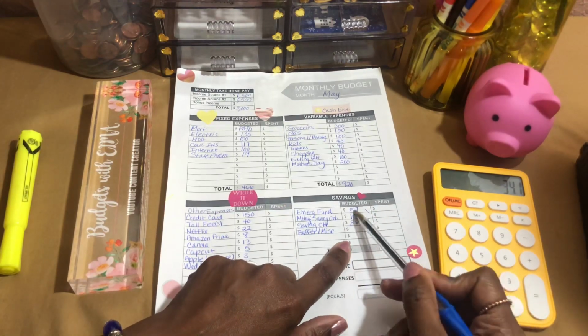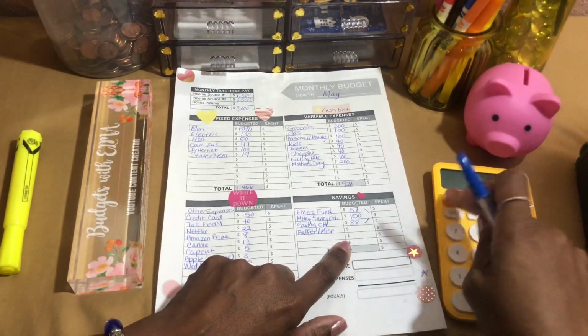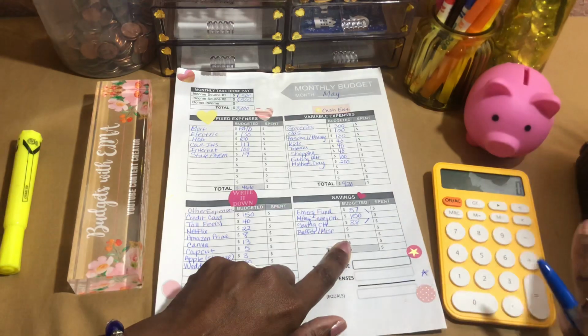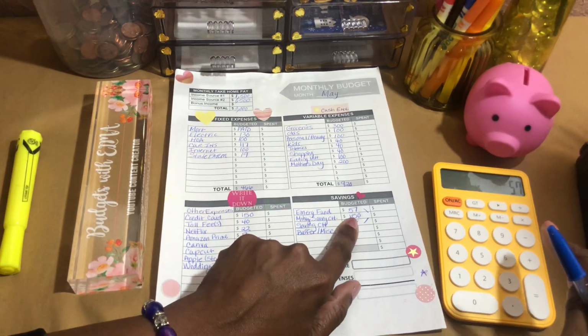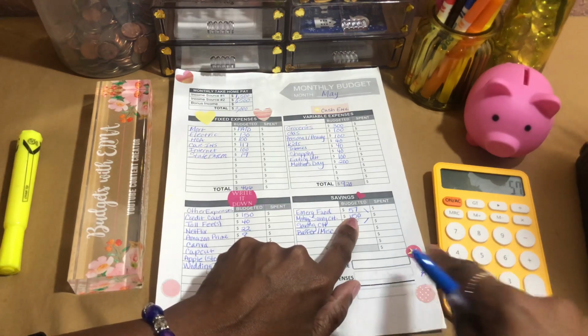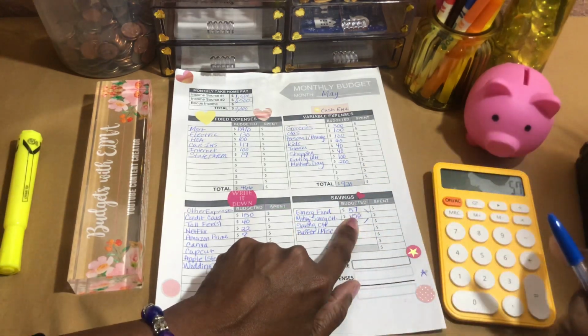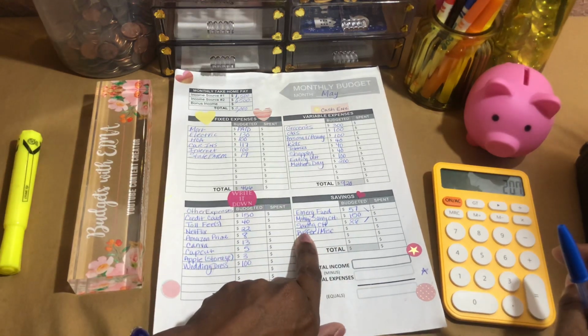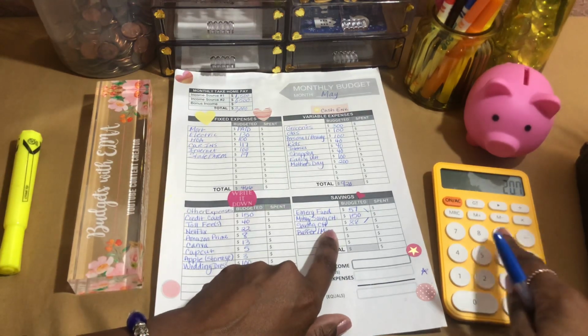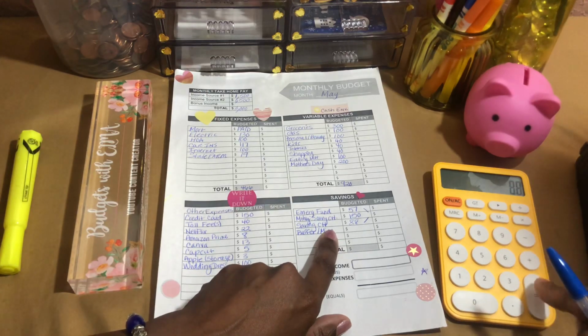So let me add these for now. Okay, my emergency fund is getting $57. My mini saving challenges, which are my monthly saving challenges, are getting $150. My regular saving challenges are getting $88.